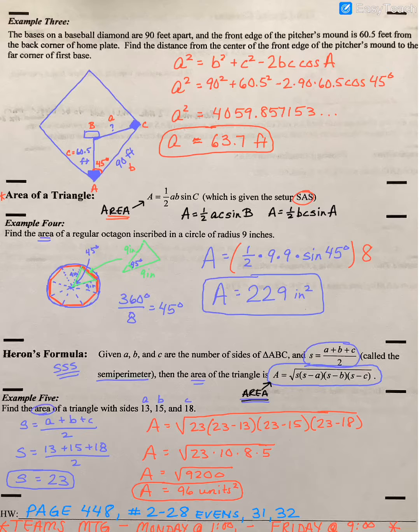Now, you'll notice down there at the bottom, I have meetings scheduled using Microsoft Office Teams. These are times when we can get together as a class and I can answer some of your questions, the closest to in person that I can. For period 2, that will be Monday at 1 o'clock that I will be having a Teams meeting.